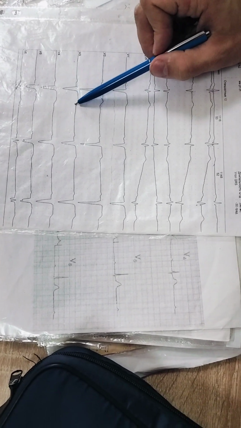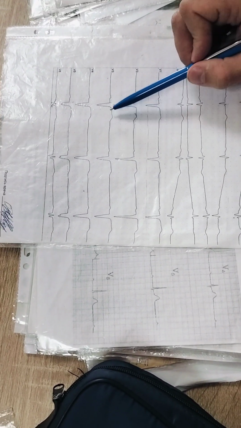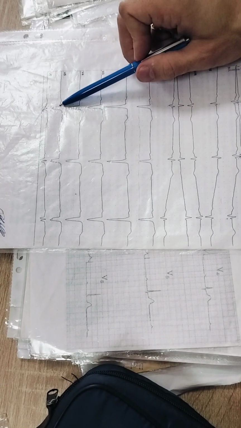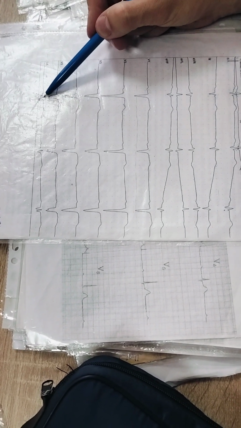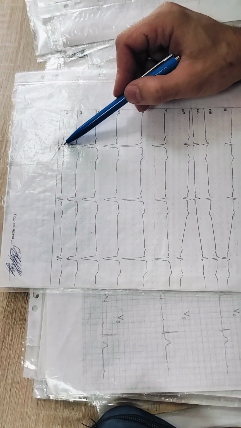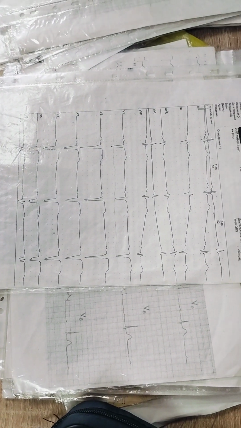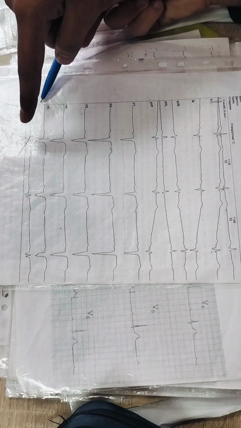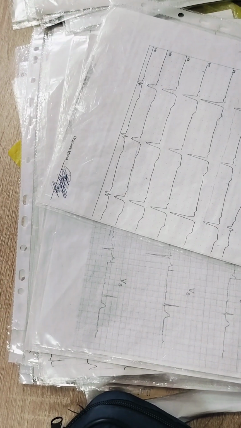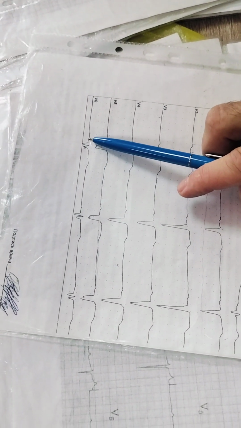QS wave, ST segment is above the isoelectric line. Same. Q wave, small r wave, ST segment is normal. So in these leads, ST segment is not above the isoelectric line.